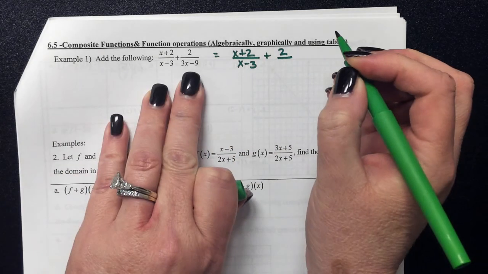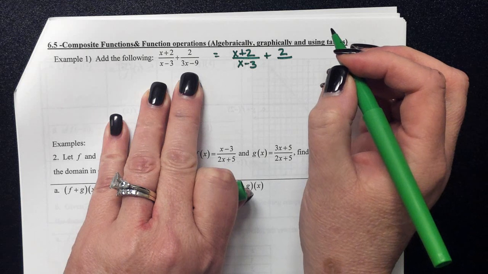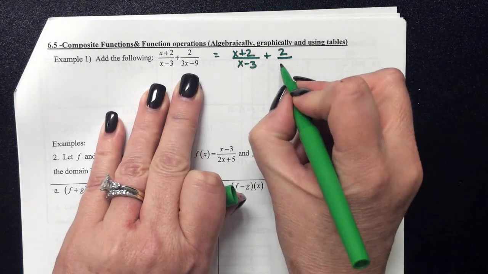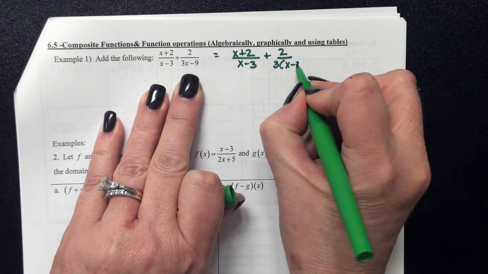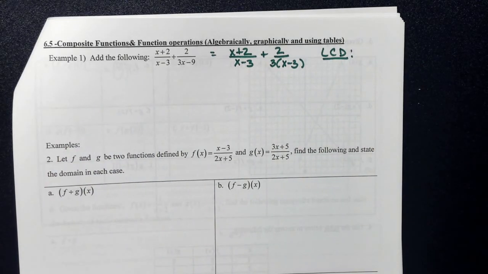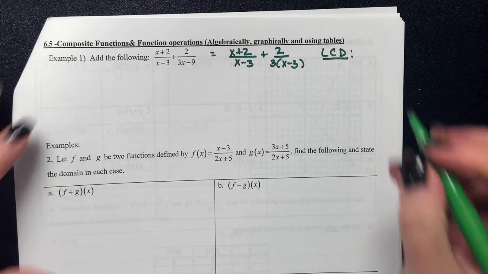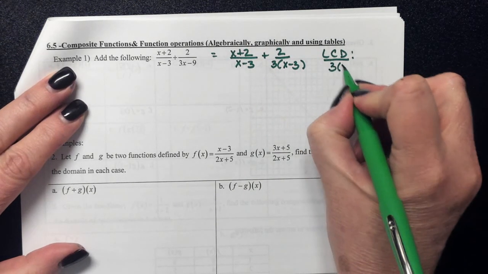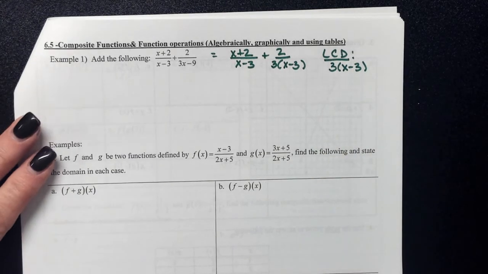So what factorization am I going to do on 3x minus 9? I can factor out a 3. So now I'm going to identify my common denominator. Now that everything's in factored form, you can identify your least common denominator. And what is the least common denominator going to be? 3 and then the x minus 3.